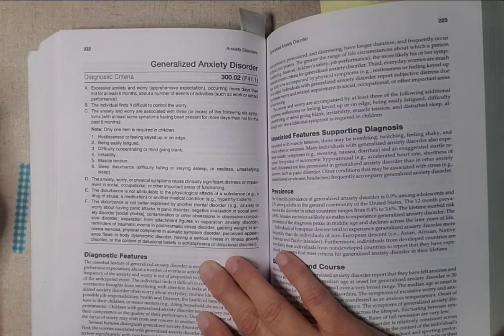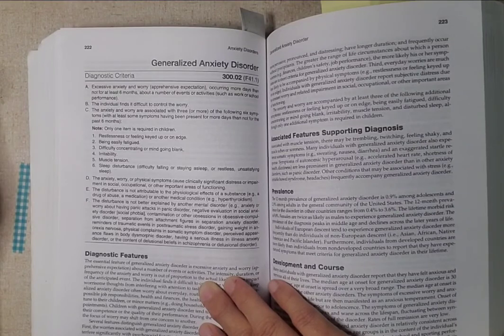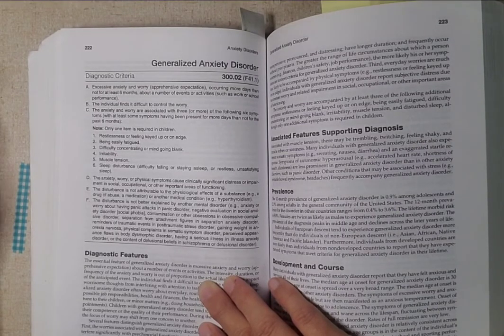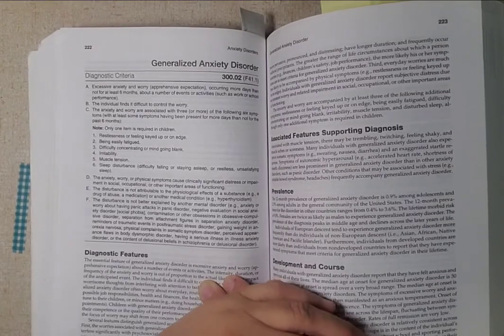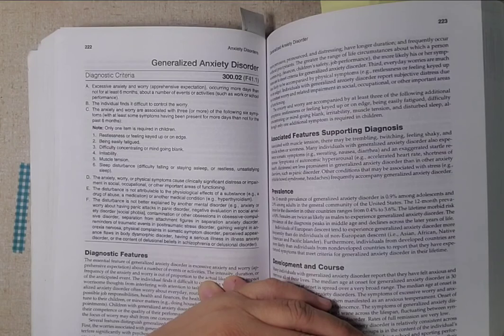The anxiety, worry, or physical symptoms cause clinically significant distress or impairment in social, occupational, or other important areas of functioning. The disturbance is not attributable to physiological effects of a substance. So physiological, again, is the body, not the mind. Or other medical condition like hypothyroidism. And the disturbance is not better explained by any other mental health disorder.